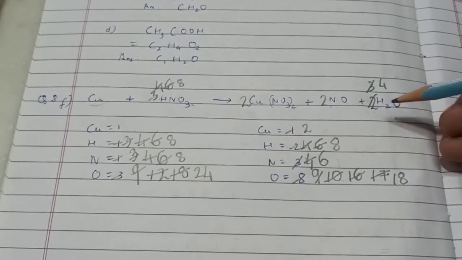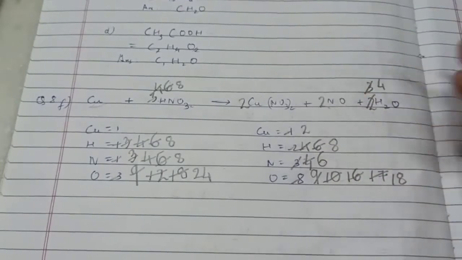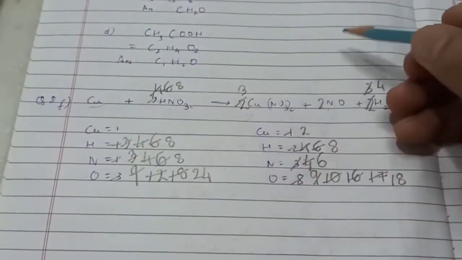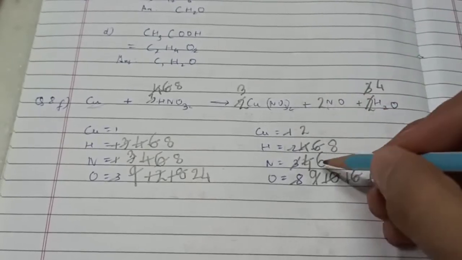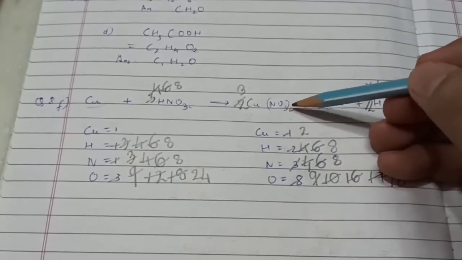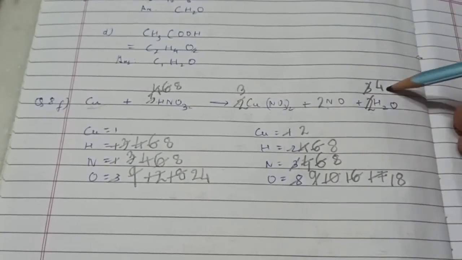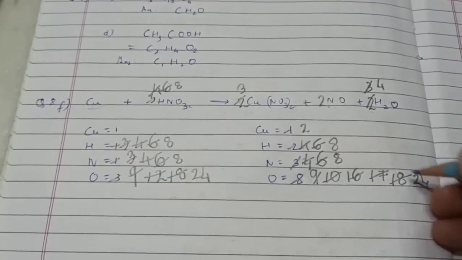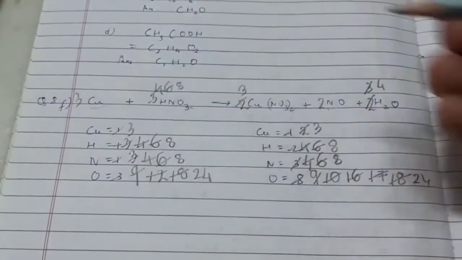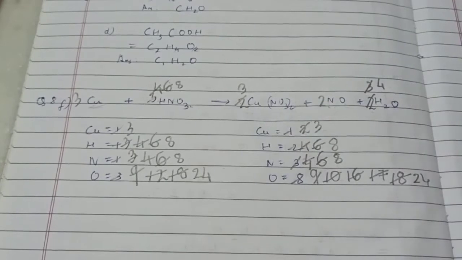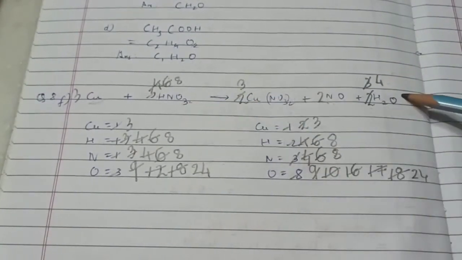Now, let's increase nitrogen as well as oxygen by changing this. What if we make it 3 out here? So 3 into 2, 6 nitrogen atoms, plus 2, 8. So this becomes 8. Oxygen, 3 into 2, 6 into 3, 18, plus 2, 20, plus 4, 24. And copper changes to 3. That's okay. I can just put a 3 out here, and this becomes 3. So that's your final answer. Rewrite it. Write ANS answer and rewrite the correct answer without the cancellations. That's compulsory.